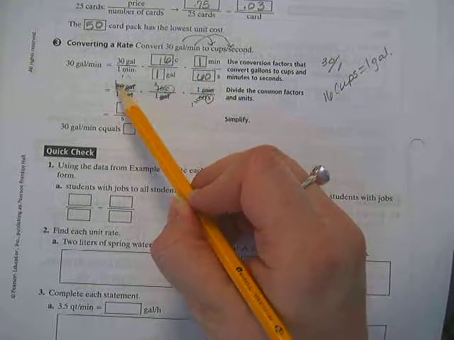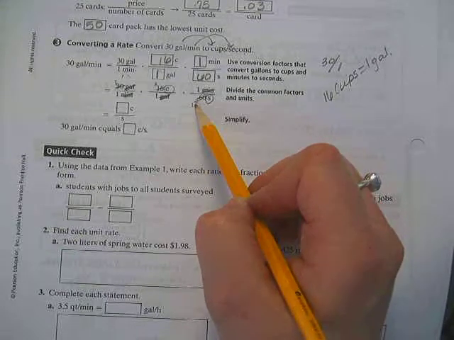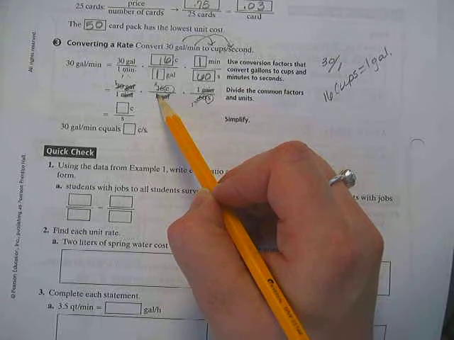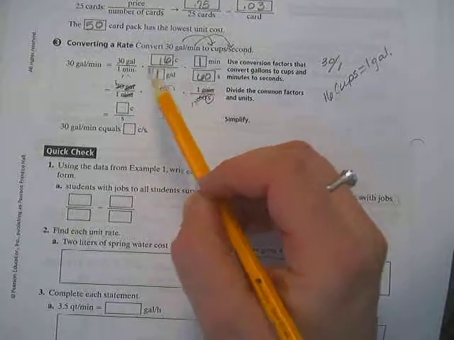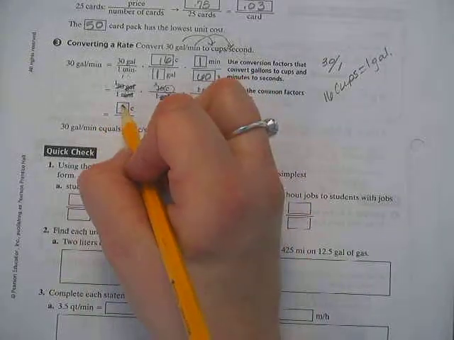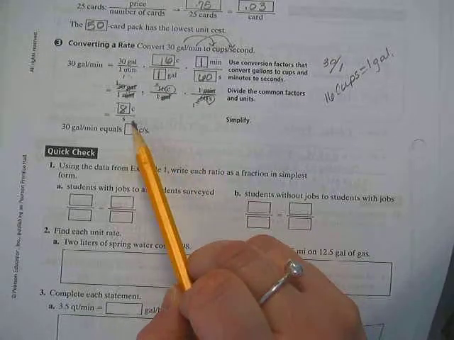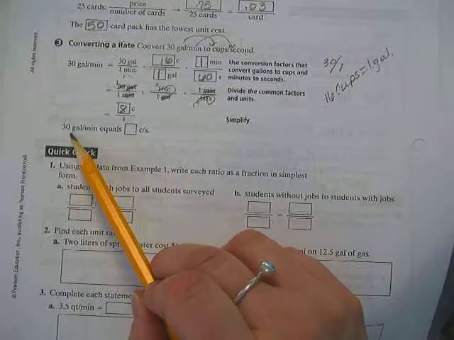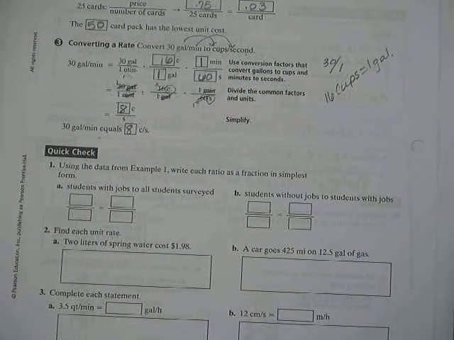So now let's do some canceling here. We know 30 and 60 both have a common factor of 30, so 30 goes in there once, 30 goes in there twice. Now we also know that 2 and 16 have a common factor of 2, so 2 goes into 2 once, 2 goes into 16 8 times. So on the top I have 1 times 8 times 1, which is 8. And what's 1 times 1 times 1? 1. So 30 gallons a minute equals 8 cups per second.